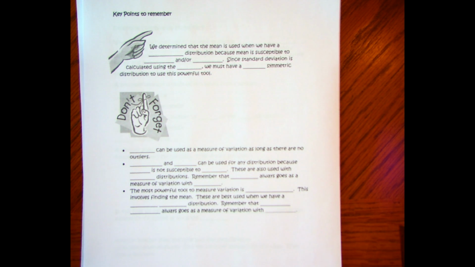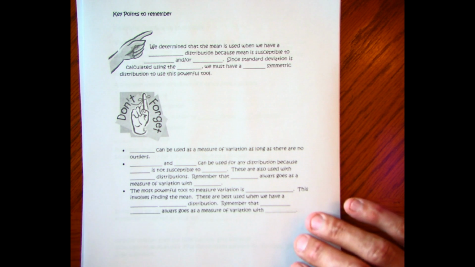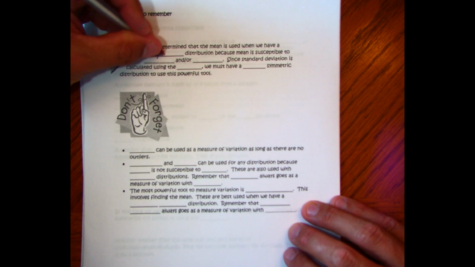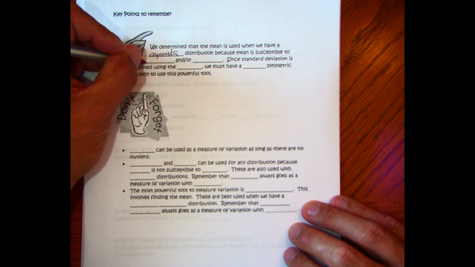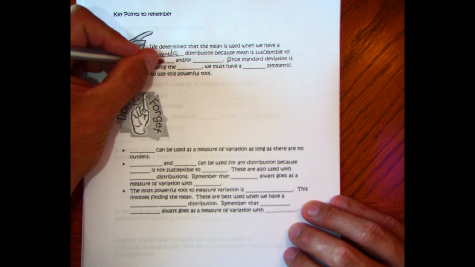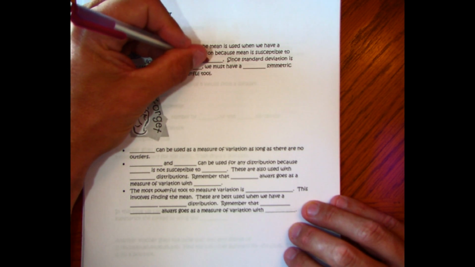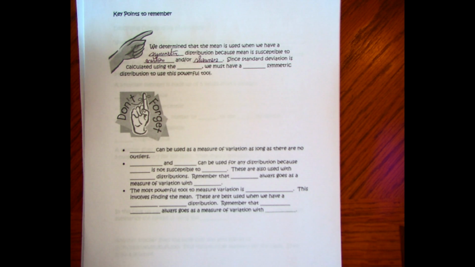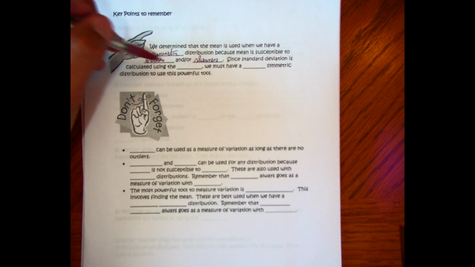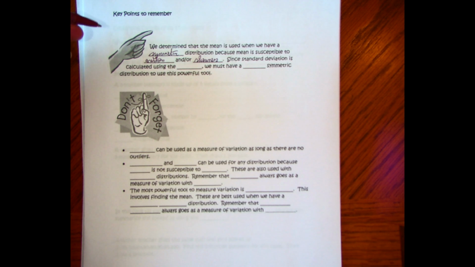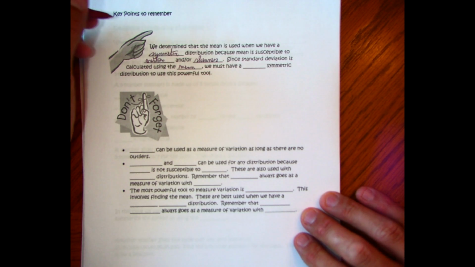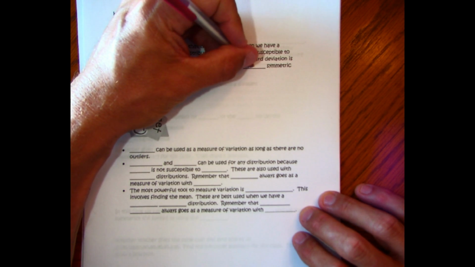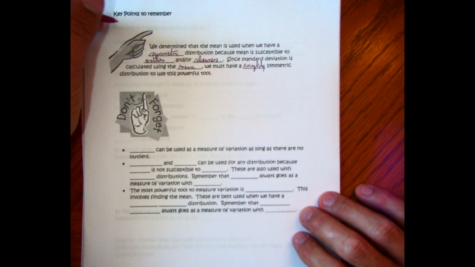So key points to remember. We determined that the mean is used when we have a symmetric distribution, because the mean is susceptible to outliers and/or skewness. So we don't like using the mean when we have either one of those two issues present. Since standard deviation is calculated using the mean, we must have a roughly symmetric distribution to use this powerful tool.